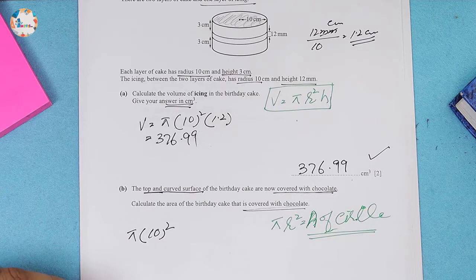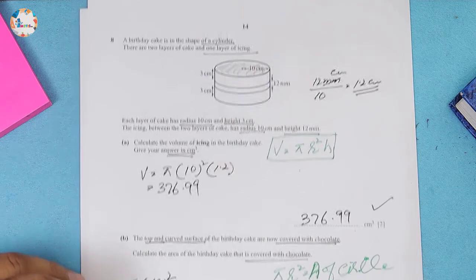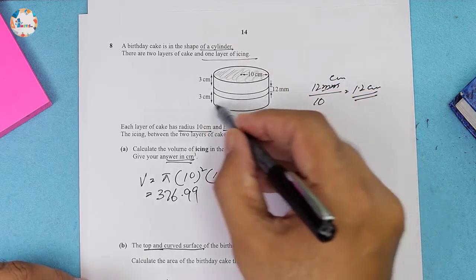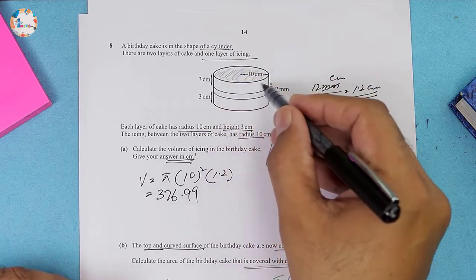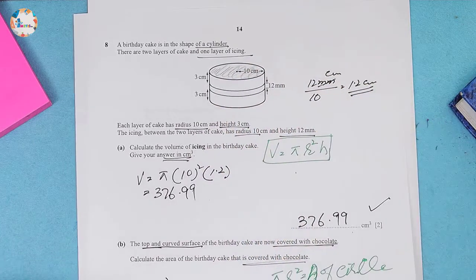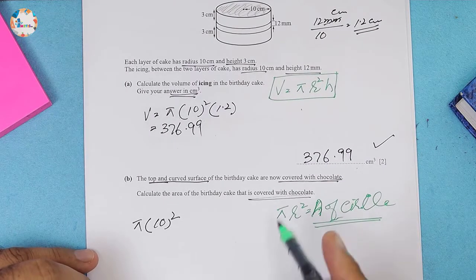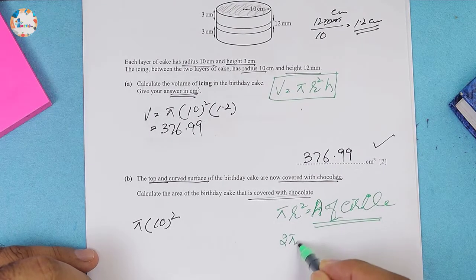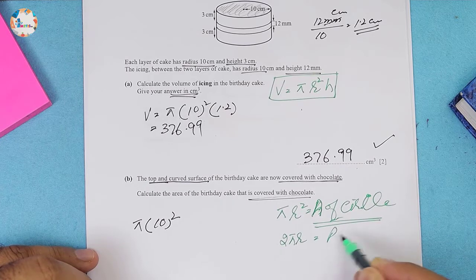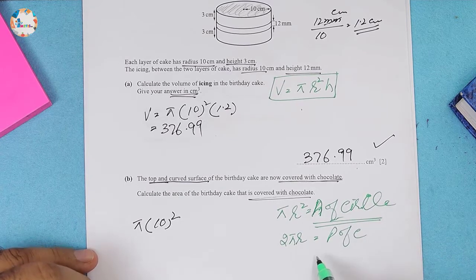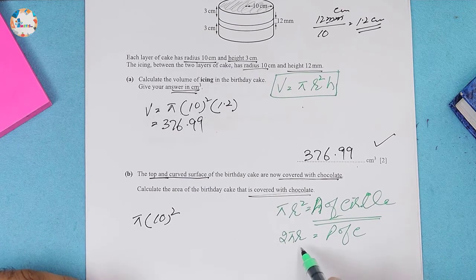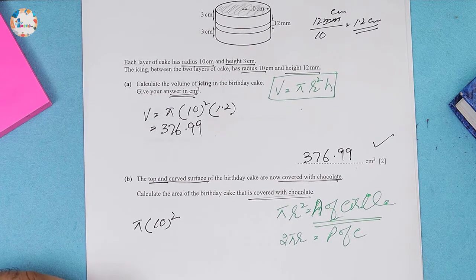And now we have to find the curved surface area. That will be 2 pi r multiplied by the height. 2 pi r is the perimeter of the circle, and then we multiply this by the height.